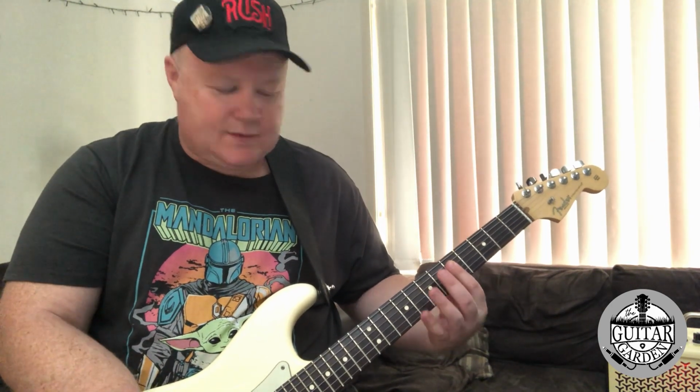I just want to reinforce one more point before I go, and that is the anchoring of that 5th fret. The whole point of this is so that I don't have to make so much movement around the fretboard, which has its advantages and has its disadvantages at the same time. Again, it's just another trick in the pocket.